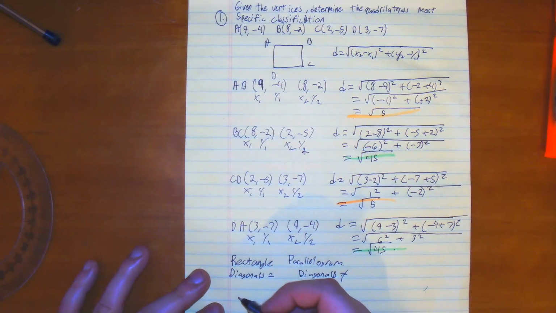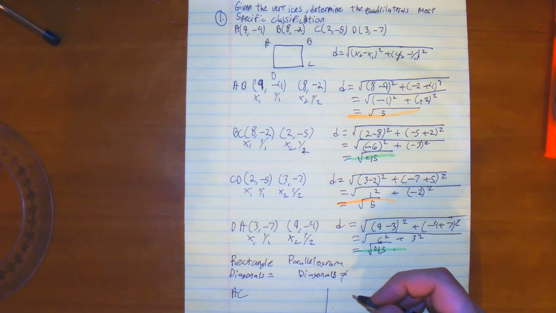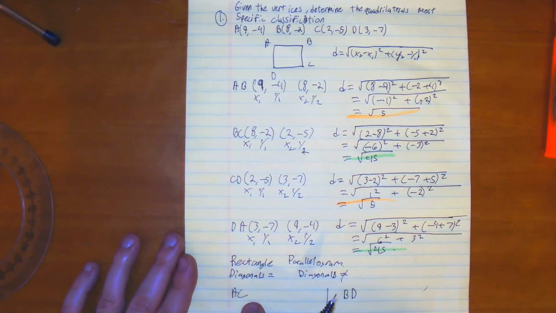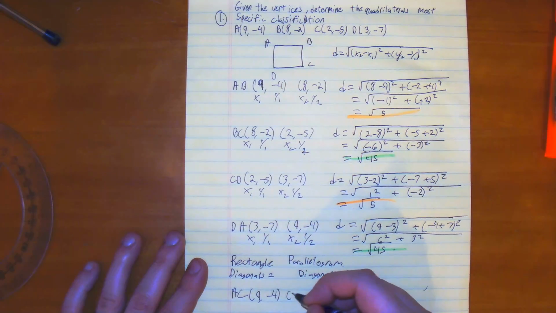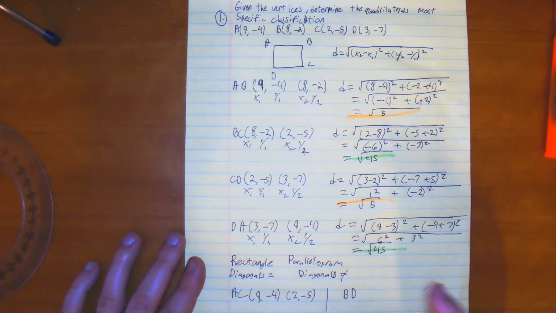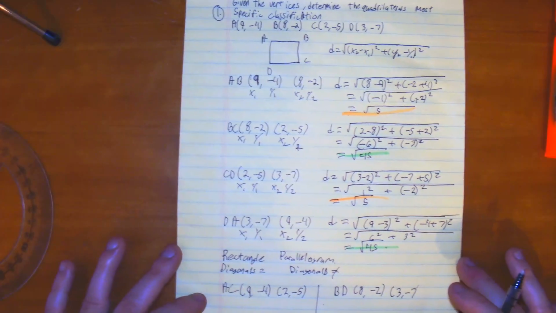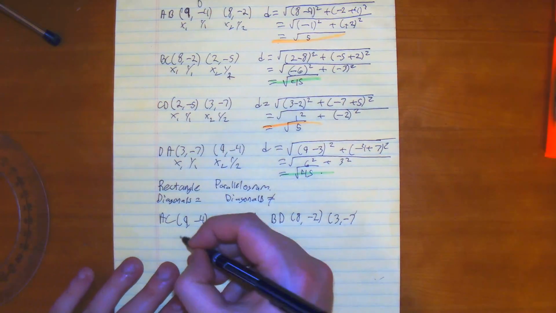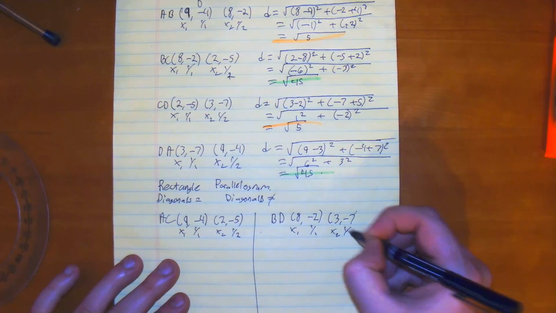So here we have AC. And then on the other side we have BD. A is at 9, -4. And then C is at 2, -5. B is at 8, -2. And D is at 3, -7. So I'm going to move this over. I'm going to move it up. Alright, so we're going to do x1, y1, x2, y2, x1, y1, x2, y2.